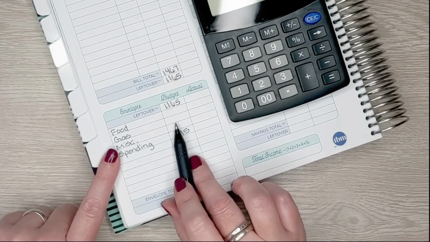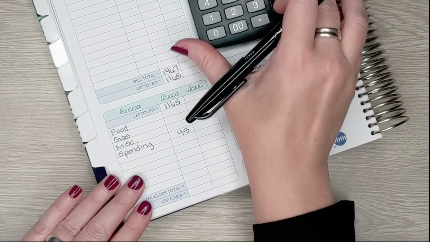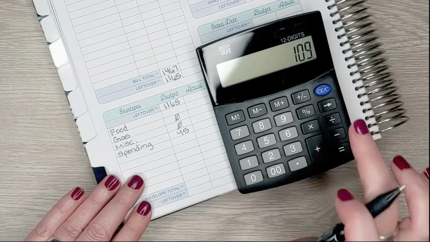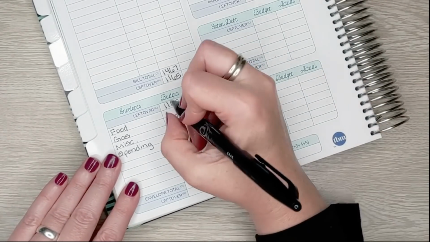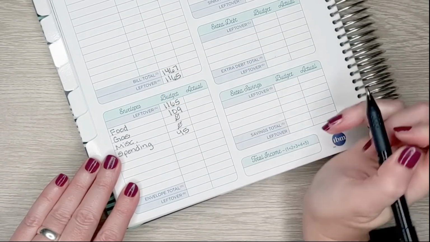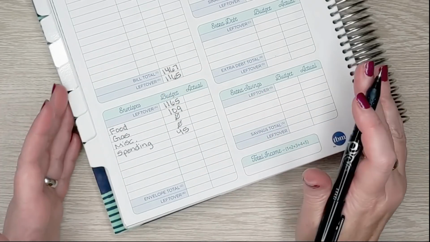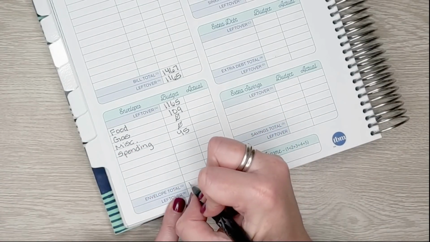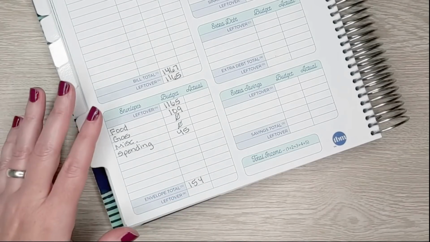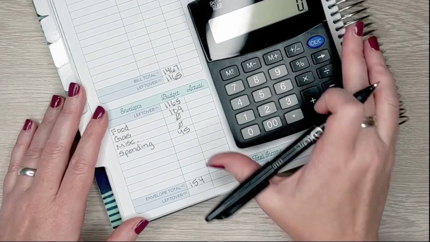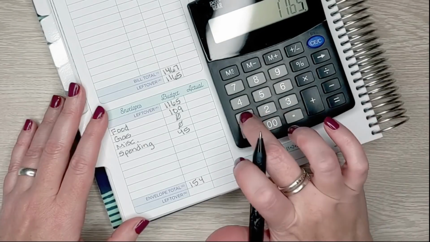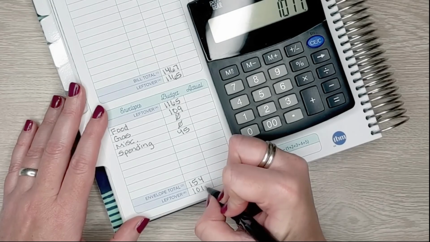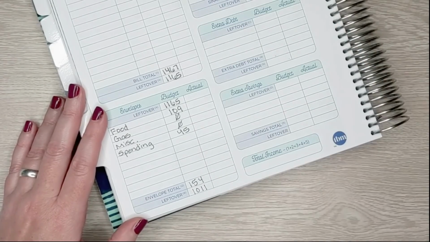Now I would put $15 towards gas, but I know we don't need gas. So I'm not going to put anything towards gas, and we don't put anything towards miscellaneous, so I can put all of that to food, $109. So we're going to have $109 to spend on food this week. So altogether that will be $154. So $1165 minus $154 is $1,011, and we will stuff those envelopes in just a moment here.